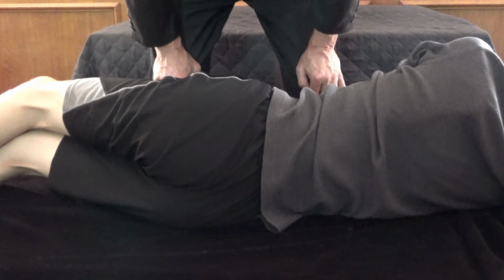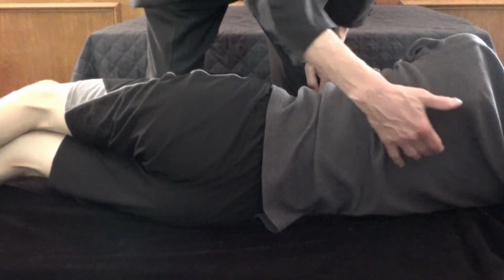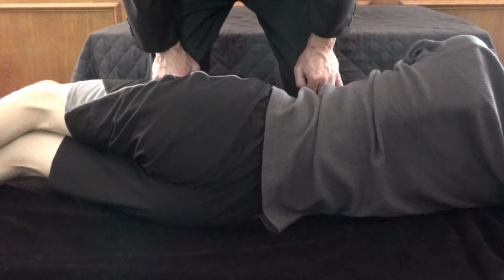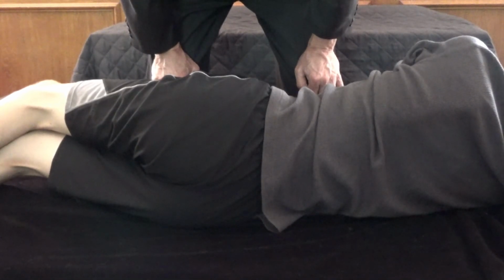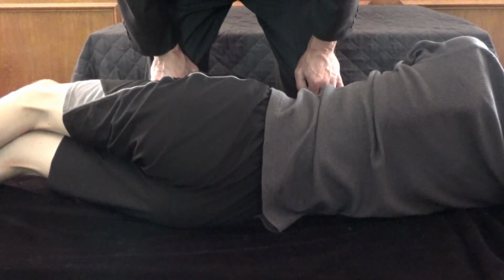They go, "Oh my gosh, nobody's ever been able to get that area before." This is the very difficult area between the shoulder blades that we as chiropractors have a lot of difficulty with, and this is a very good way to get a lot of those from a rotational aspect.